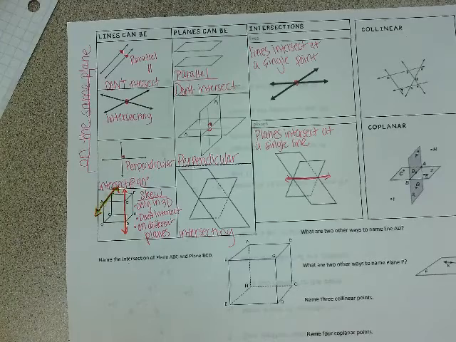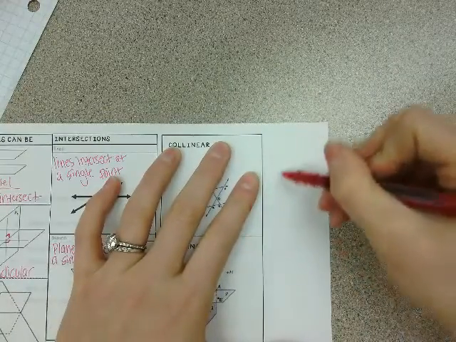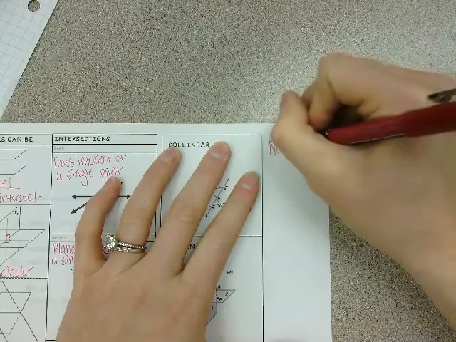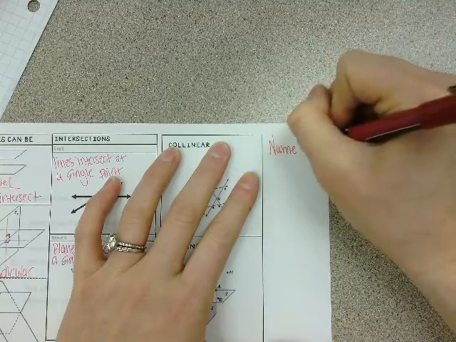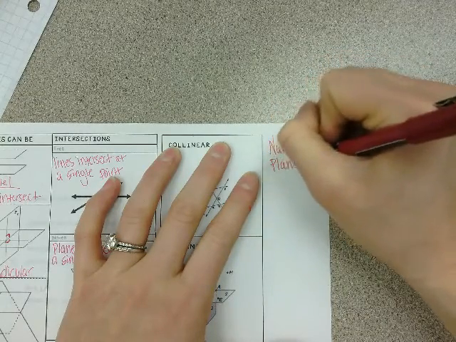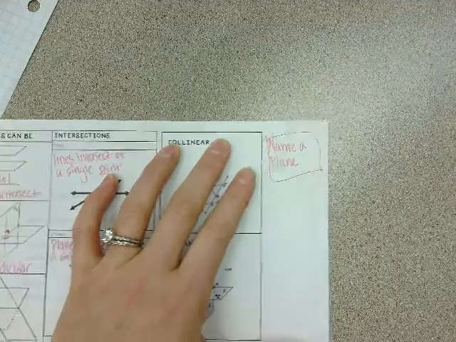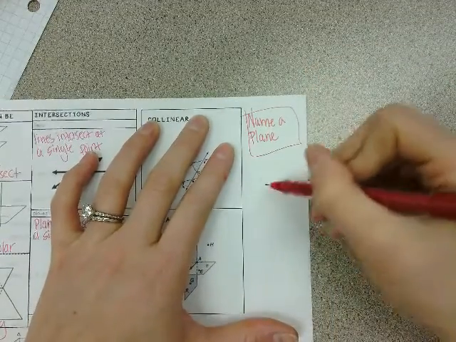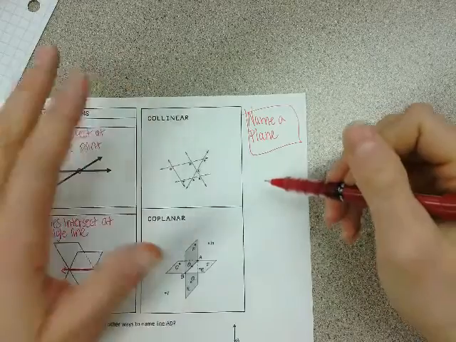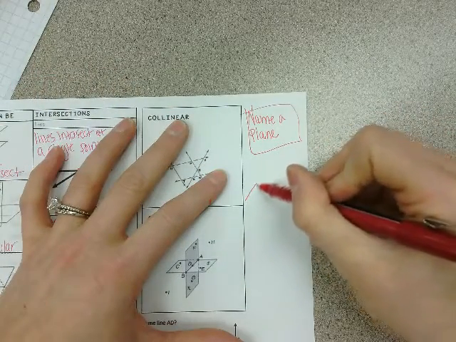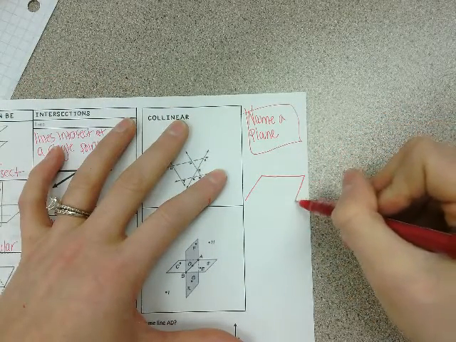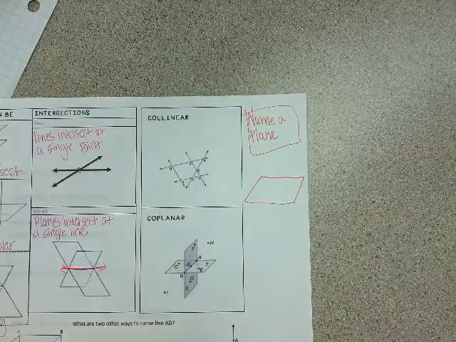All right, so let's talk about how to name a plane, and draw one. So we're going to draw our own little plane over here. Name a plane. How do you do that? So we're going to draw a plane, and we're going to make it look like that.